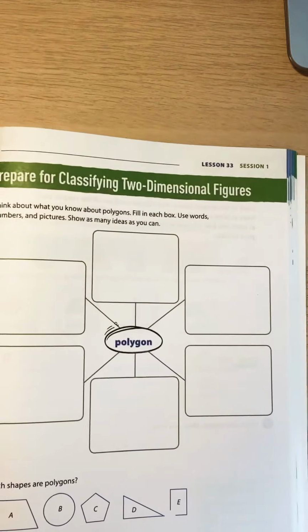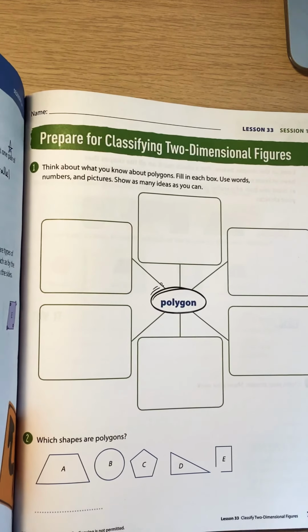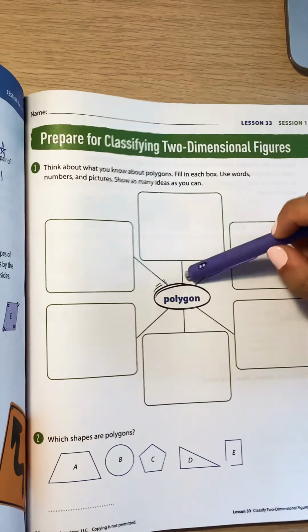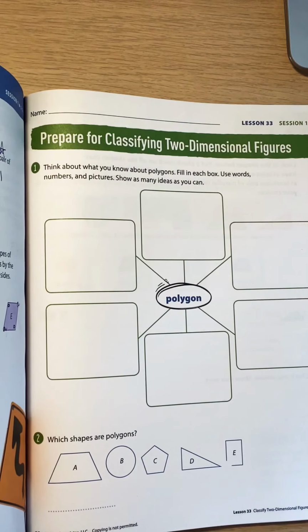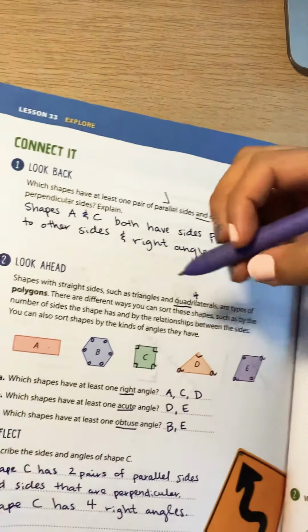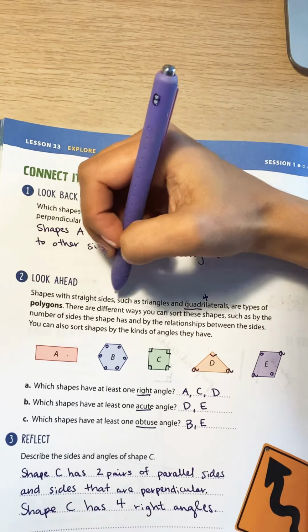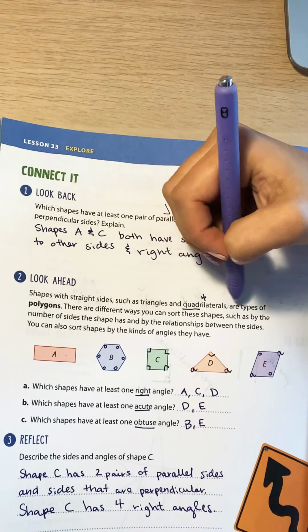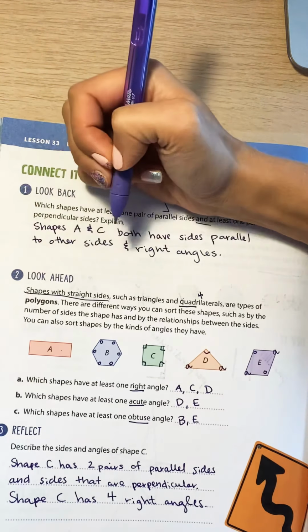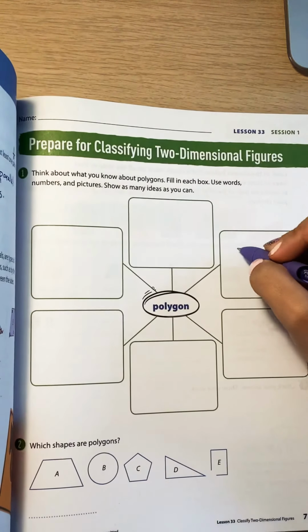Next page is the green page, the practice page, because remember today is session 1, so it's a shorter lesson. The shape in the bubble map is polygon. It described polygon right here on the previous page. It says shapes with straight sides, such as triangles and quadrilaterals, are types of polygons. So, shapes with straight sides, that's what a polygon is. Let's put that in one of these boxes.